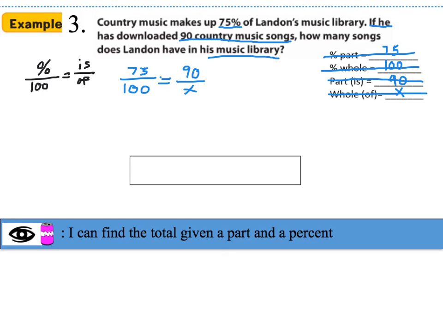So what I want to do now is let's go ahead and reduce. I can make 75 over 100, and we can reduce that by dividing the top and bottom by 25. So 75 divided by 25 is 3, and 100 divided by 25 is 4. So 75 over 100 is the same as 3/4. I can set that equal to 90 over X.